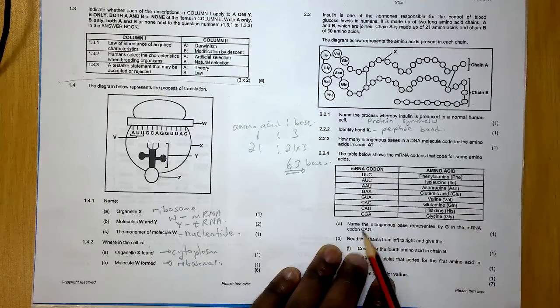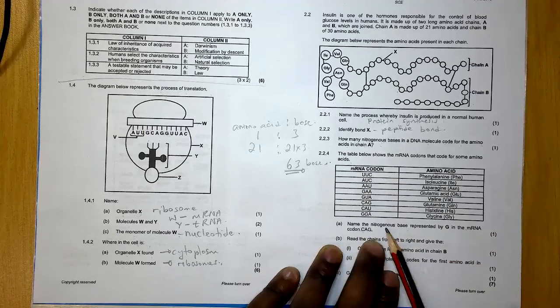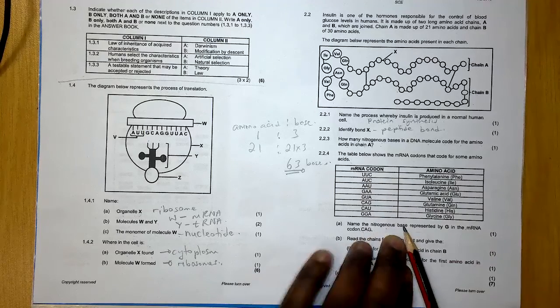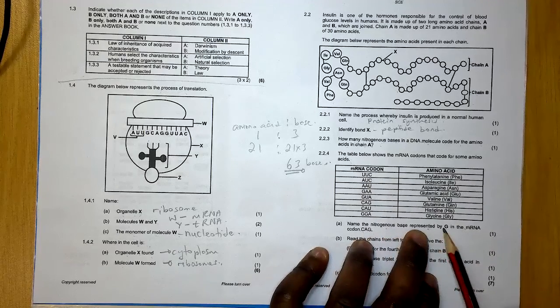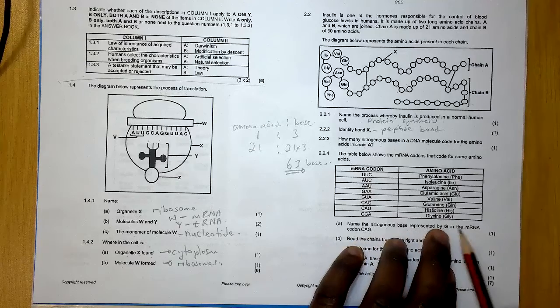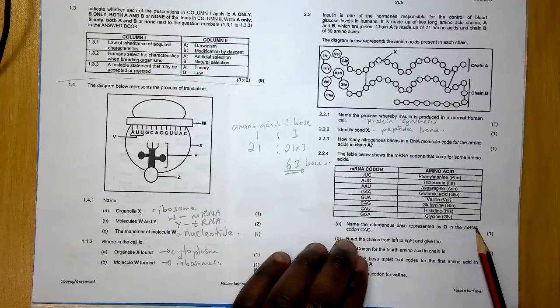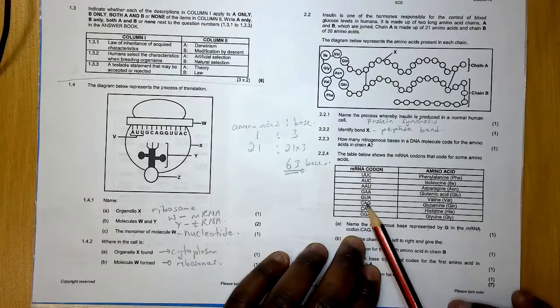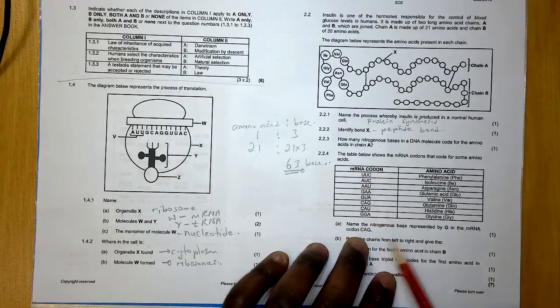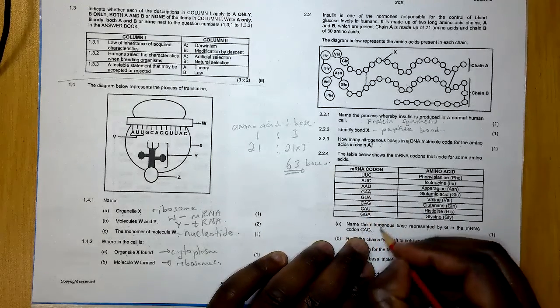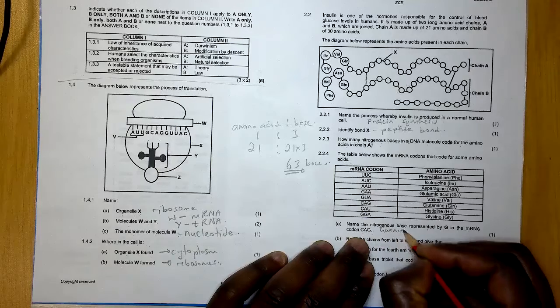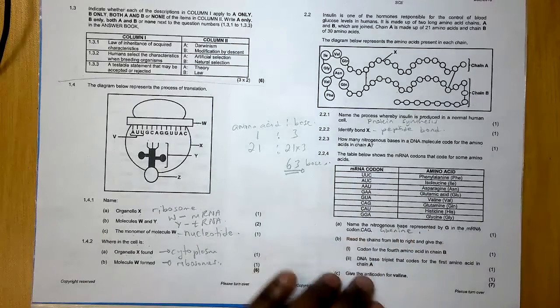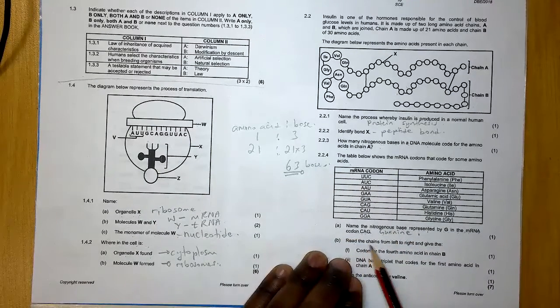Where is CAG? CAG is here. Now we are told nitrogenous base. What do you call that? Guanine. So G is guanine.